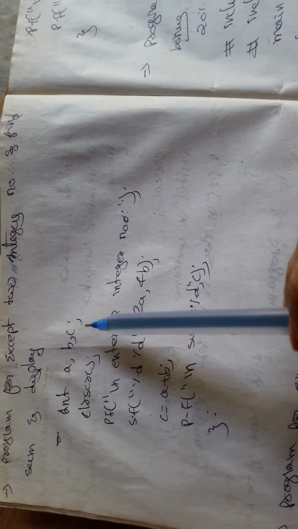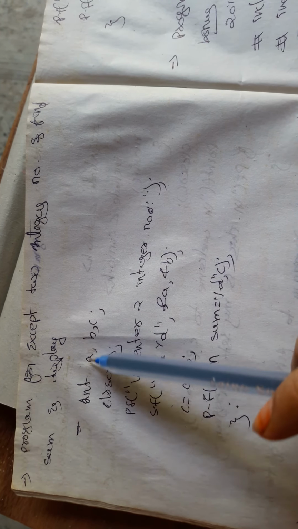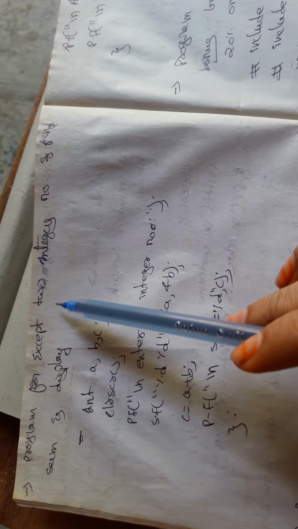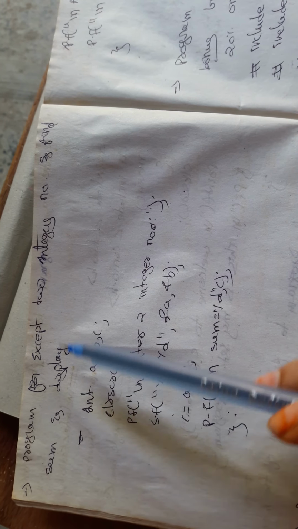Okay, a similar program only. I am not writing stdio.h here; you can write it in the system because it's a shortcut. I am writing only the body of the program. You have to mention #include stdio.h, conio.h, and main. Okay, and here is the same program for two integer numbers, to find the sum and display.